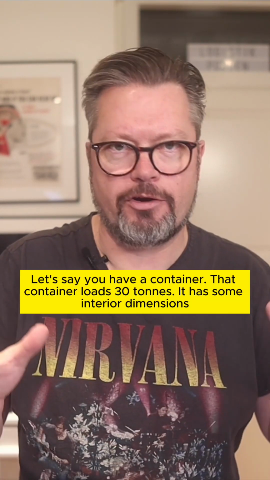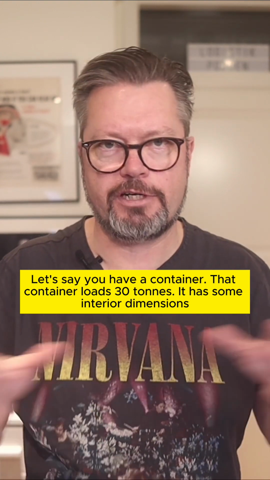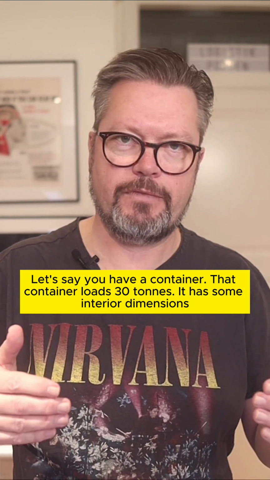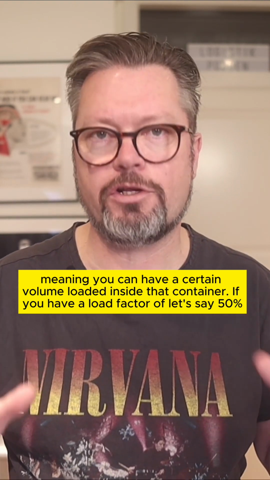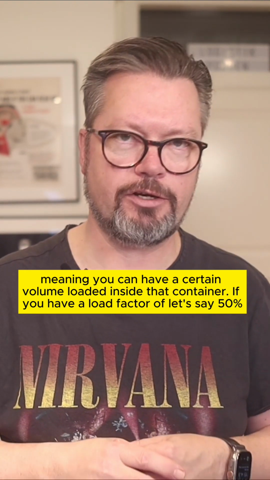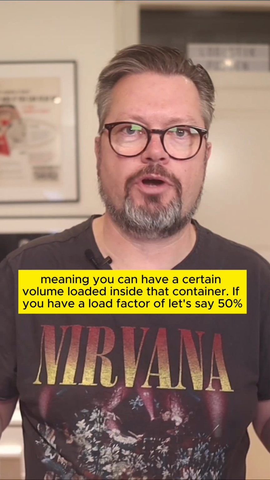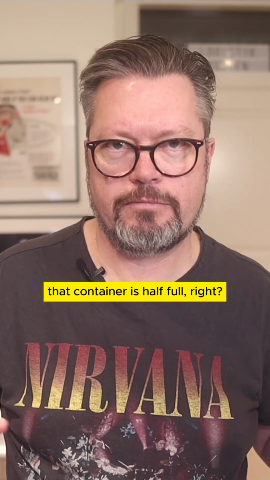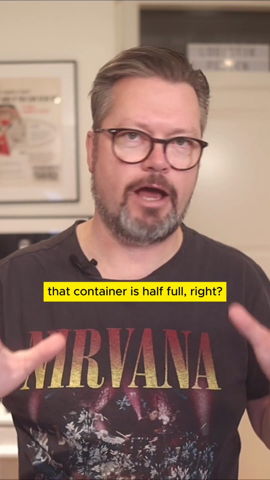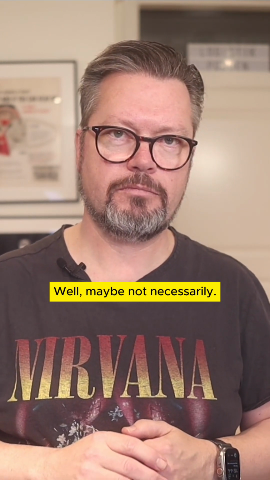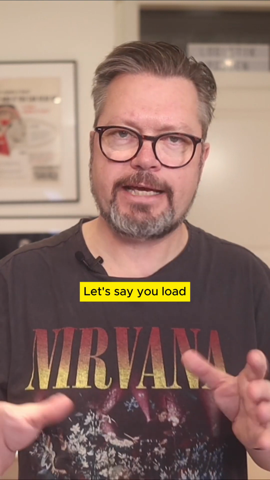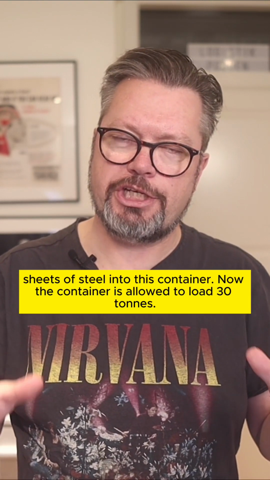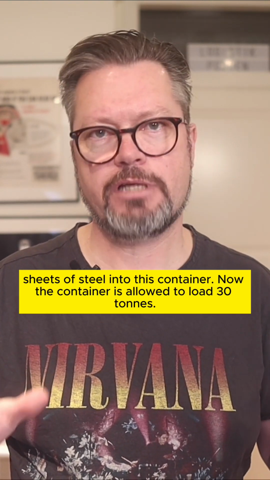Let's say you have a container. That container loads 30 tons. It has some interior dimensions, meaning you can have a certain volume loaded inside that container. If you have a load factor of, let's say, 50%, that container is half full, right? Well, maybe not necessarily. Let's say you load sheets of steel into this container.